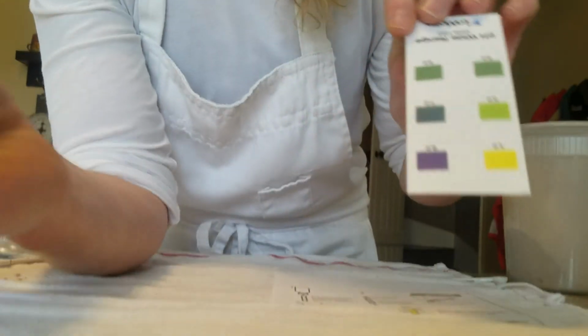So we're going to come back here in a little bit and we're going to measure the color of the pH of our soil with this chart. So we'll show you in just a little bit what the results are, okay?